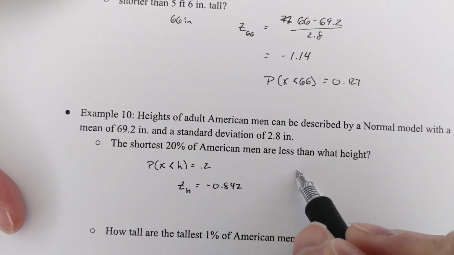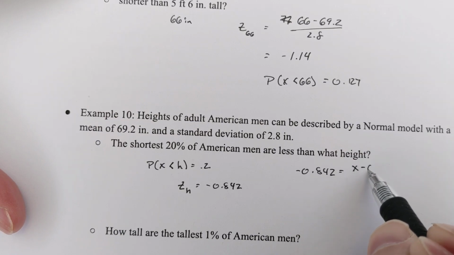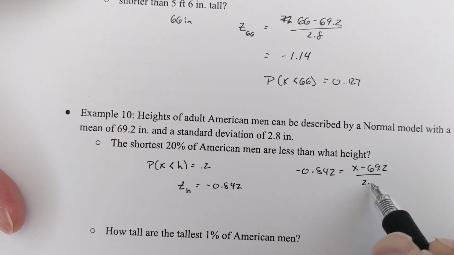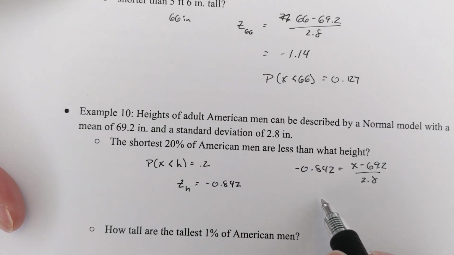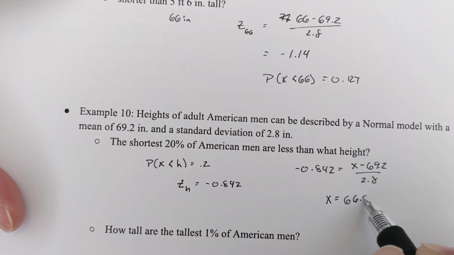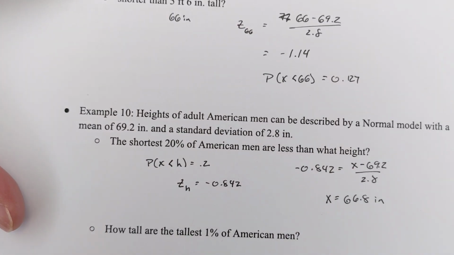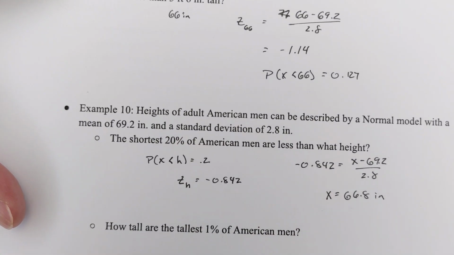And then we can actually solve backwards. We know our z-score, so negative 0.842 is equal to the height minus the average, divided by the standard deviation. So negative 0.842 times 2.8, then add the 69.2. So this height is 66.8 inches. So 20% of men are shorter than about 5'7".